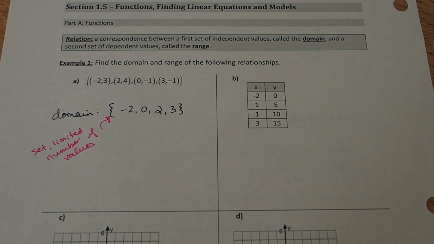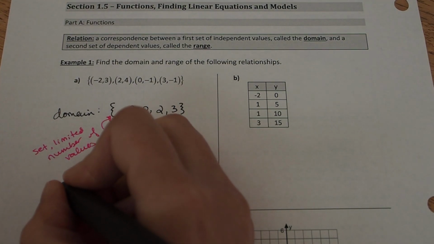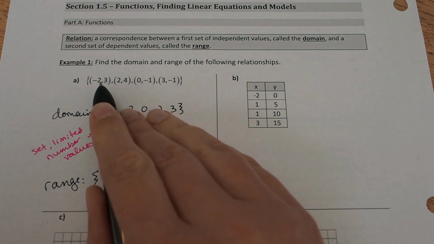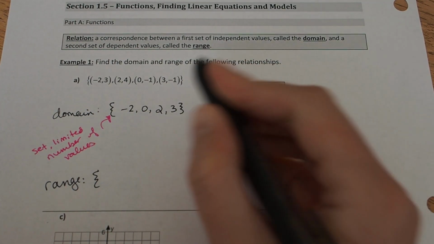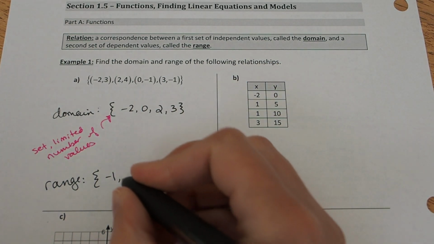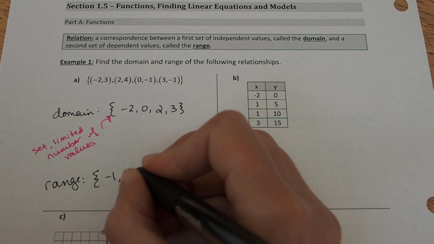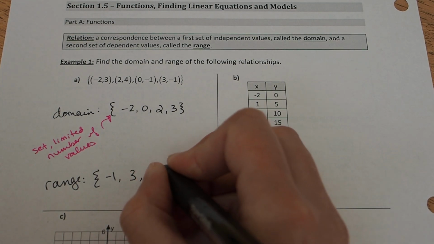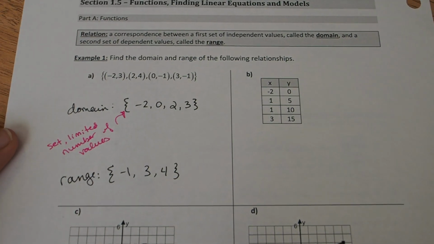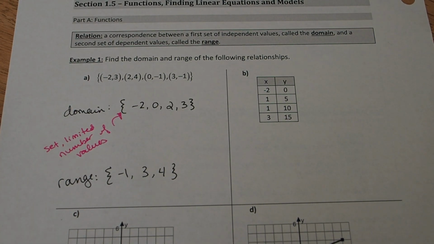I'm also going to list the range, which is the set of the y values. So set brackets, and we'll look at the y values, try to list them in increasing order. The smallest one is -1. I don't list it twice, even though it happens twice. There's just one -1 in my range, comma 3, comma 4. So there are 4 values in the domain for this relation and only 3 values in the range.